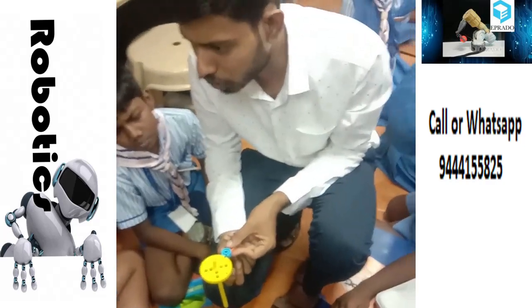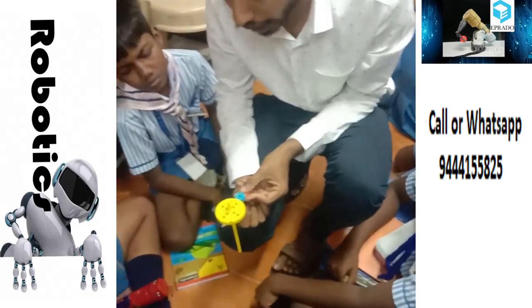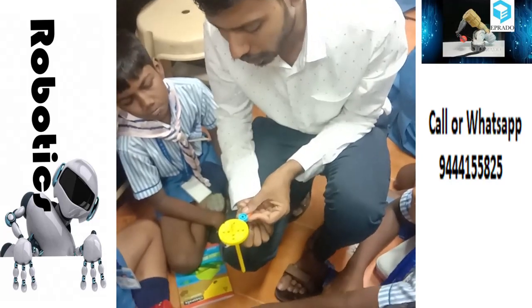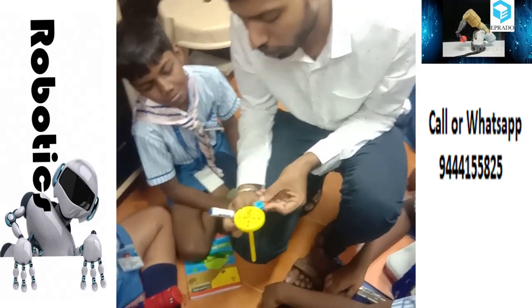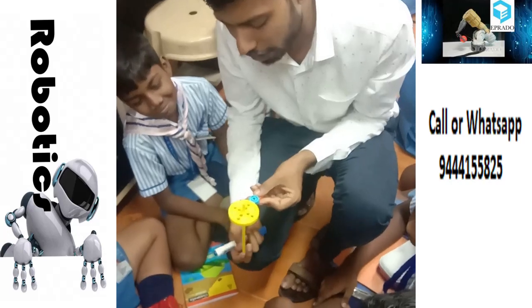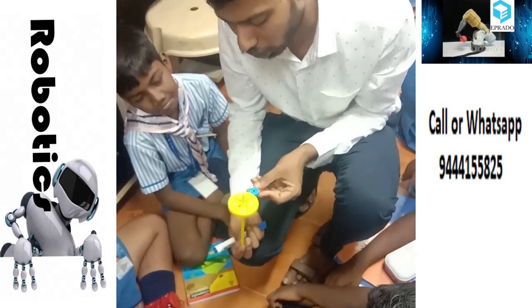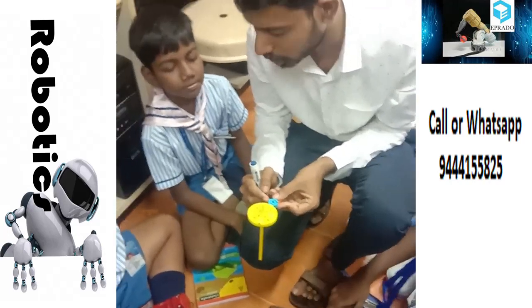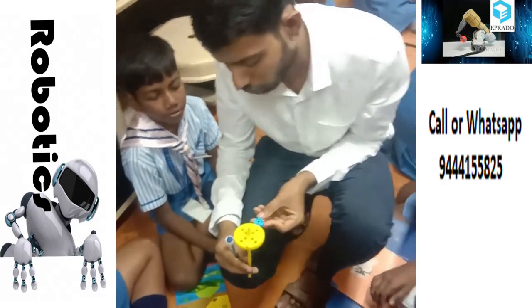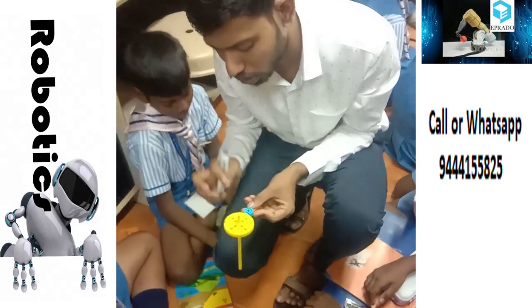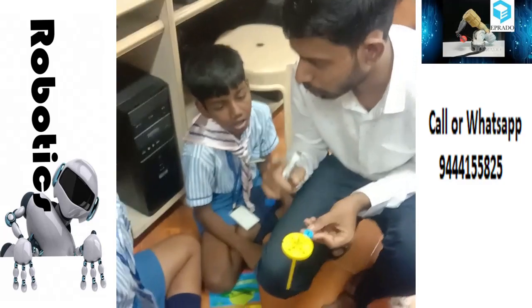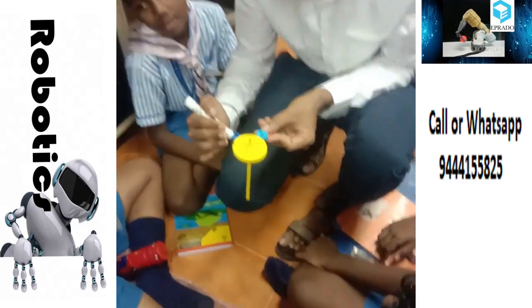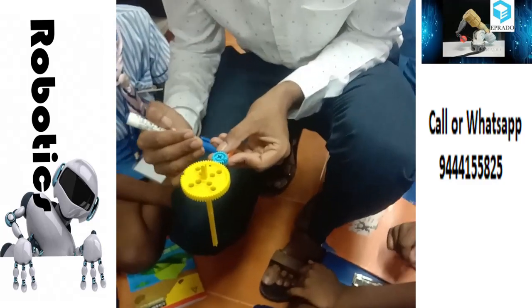When we rotate this one only one time, what happens? It rotates only half a round or quarter round, right? So in the same way, when we rotate this one complete rotation, how many rounds does this one rotate? 3 rounds. So for 1 round this rotates 3 rounds. For 3 rounds this rotates 1 round. So speed is increased 3 times or speed is decreased 3 times.